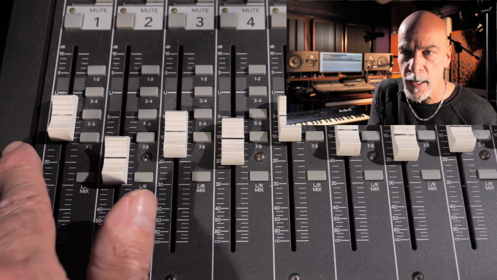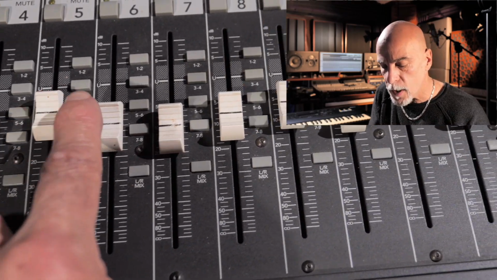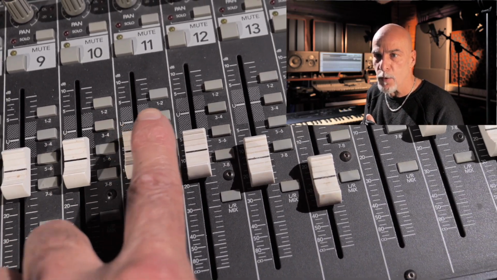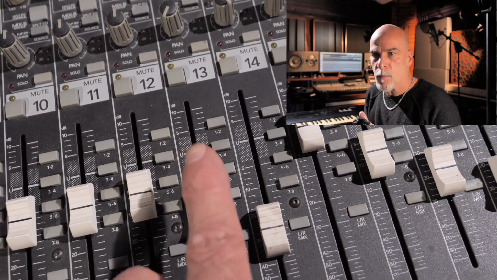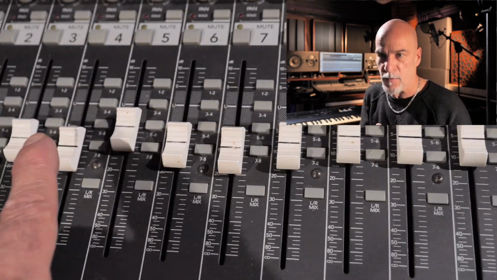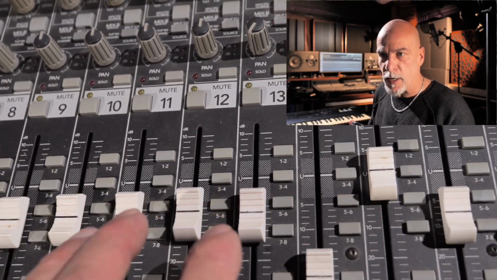For example, if we had kick, snare, hi-hat, ride, tom, tom, tom, tom, overhead, overhead, room, room, and the additional snare mic would have been down here. It doesn't matter how many tracks we use, but we want to use fewer tracks on our tape recorder so we have room for guitars and vocals and everything else.